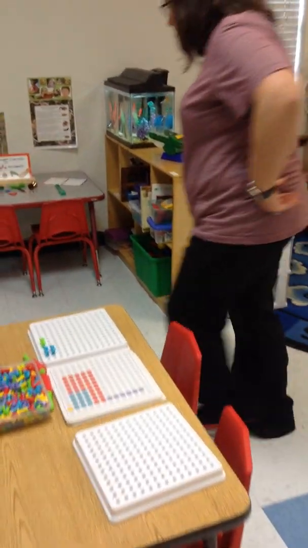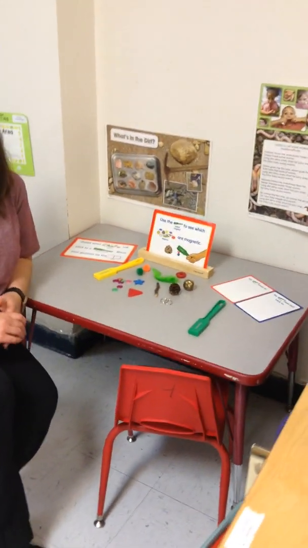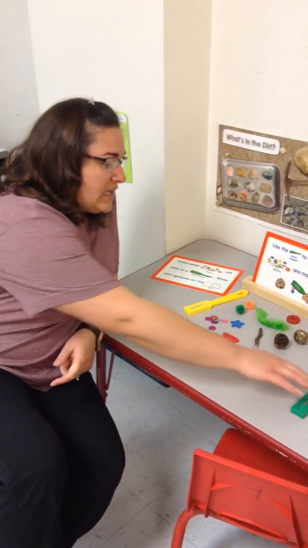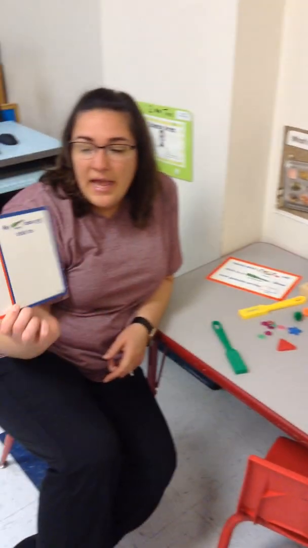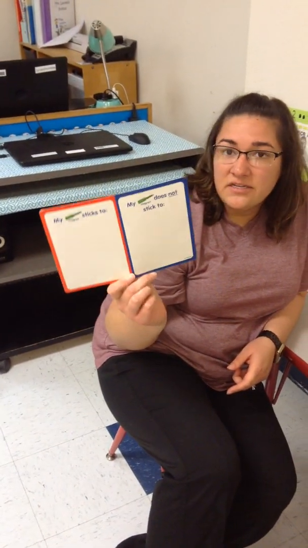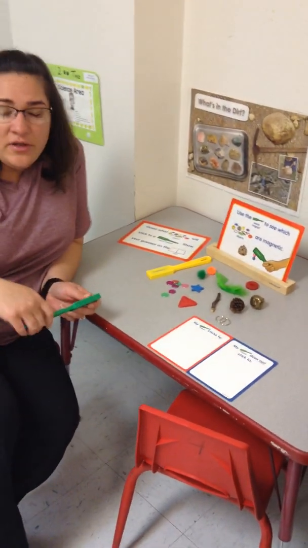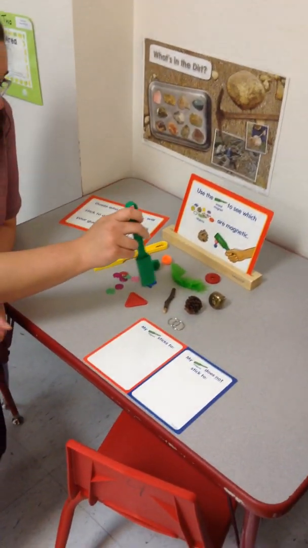Over here in science, we have a magnetic station. And you can do this at home. You can hand them some magnets off the fridge and have them walk around the house. And you can draw on a piece of paper. It says, my magnet sticks to, and my magnet does not stick to. And I'm just going to lay this down, and I'm going to take my magnet, and you can just use a magnet off the fridge and have them walk around the house or outside.